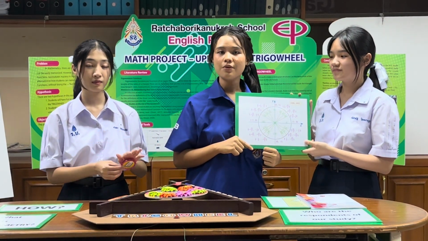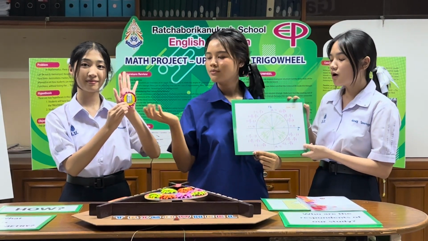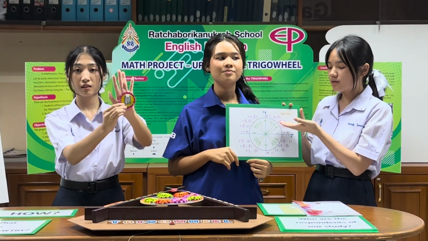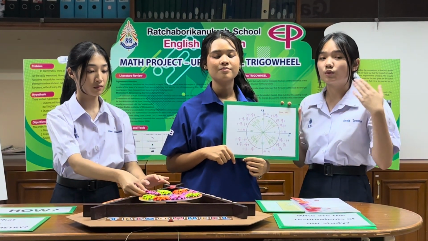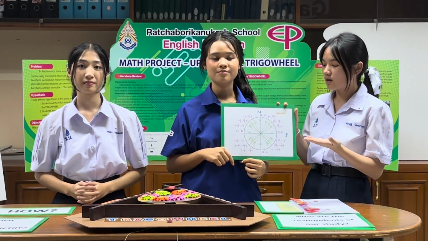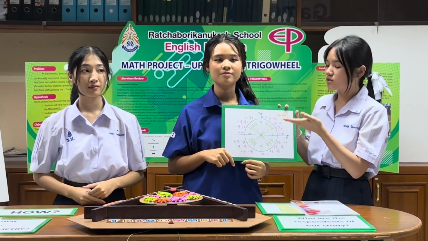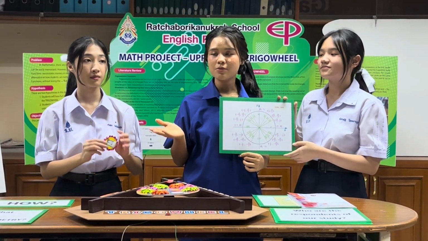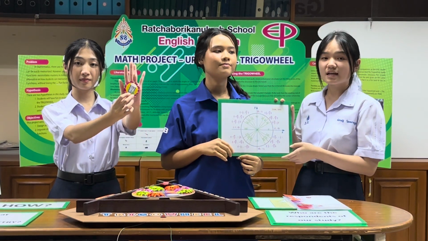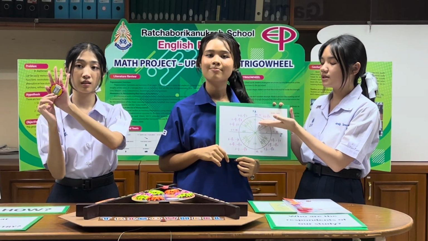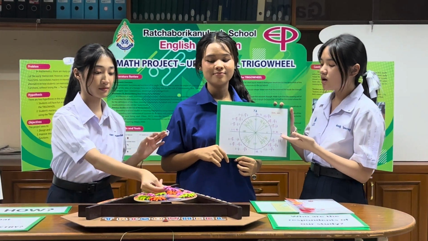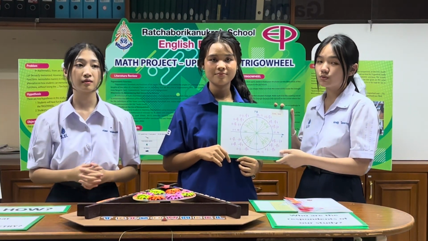Next, cos 45 is square root 2/2. For cos 45, 45 degrees is here. But they have the same value, so which one is cos and which one is sine? Cos is the x coordinate, so it's the first one. Last one, sine 60 degrees is square root 3/2. Sine 60 degrees is here. And as I have said, sine is the y coordinate, so it's square root of 3/2.